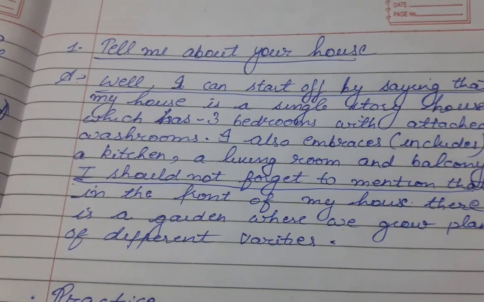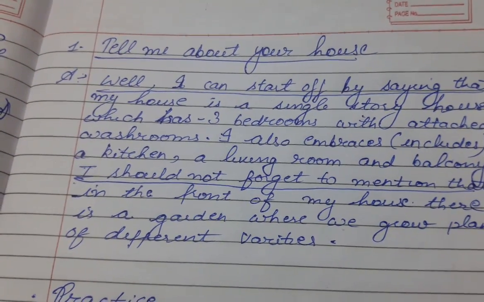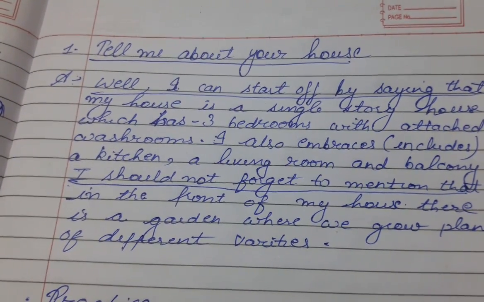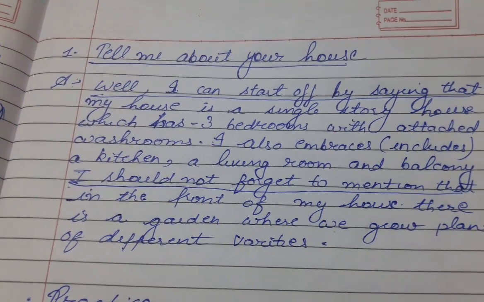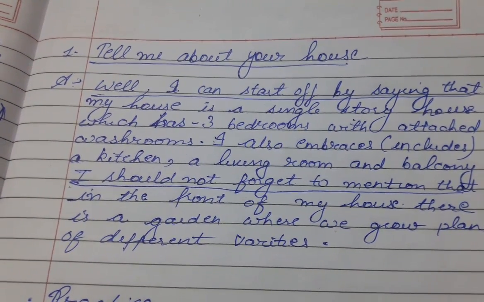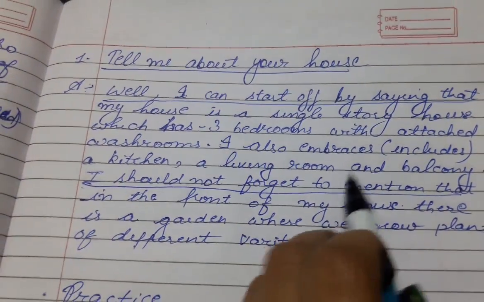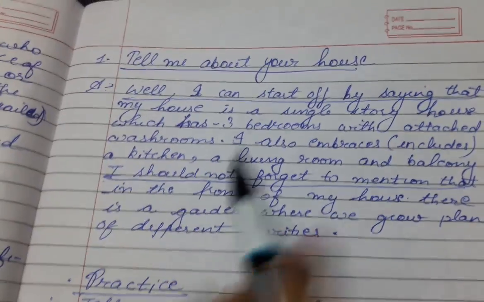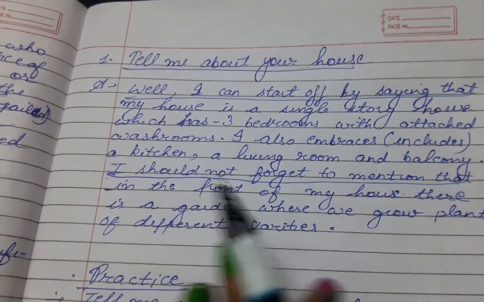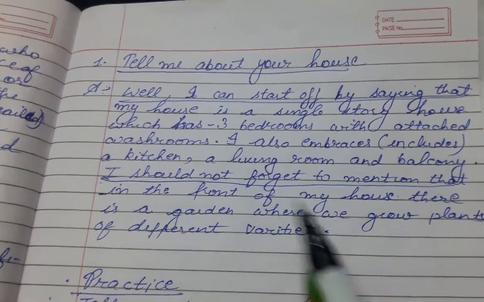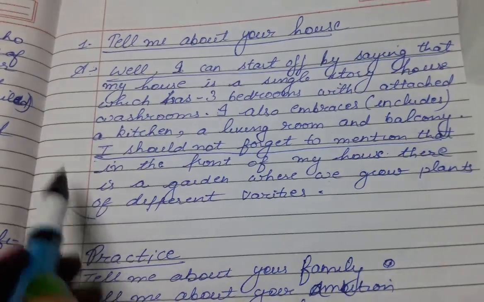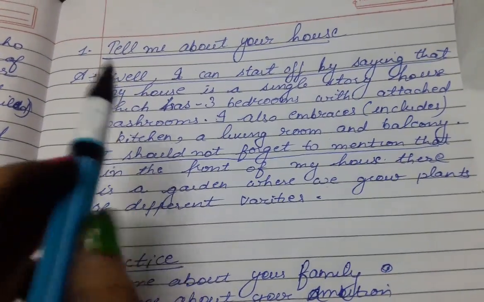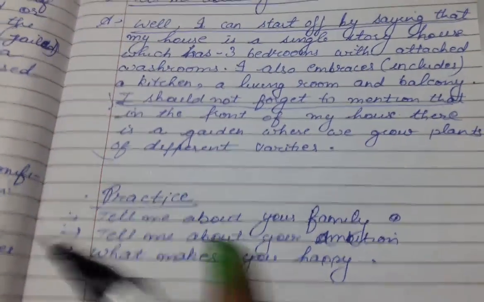Please look at another example. Tell me about your house. Well, I can start off by saying that my house is a single story house which has 3 bedrooms with attached washrooms. It also embraces a kitchen, a living room, a balcony. Embraces means includes. I should not forget to mention that in the front of my house there is a garden where we grow plants of different varieties. So this second point I have added using a linking sentence. I have used 2 linking sentences here.